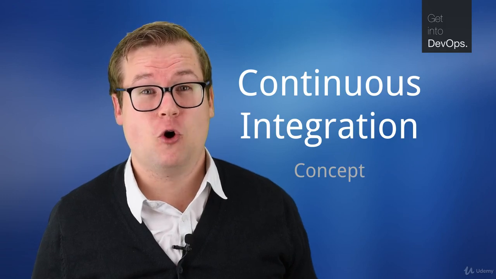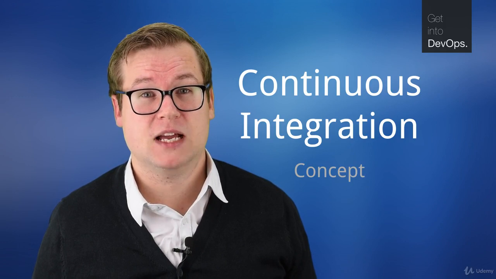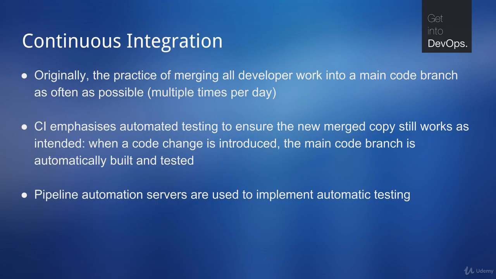The foundation of all modern software delivery pipelines is automated testing. In this lesson, we'll talk about continuous integration. Continuous integration as a concept means taking individual streams of work and integrating them into a mainline code repository as often as possible. Usually, this means integrating changes multiple times within a single workday. The aim of this activity is to avoid integration problems.